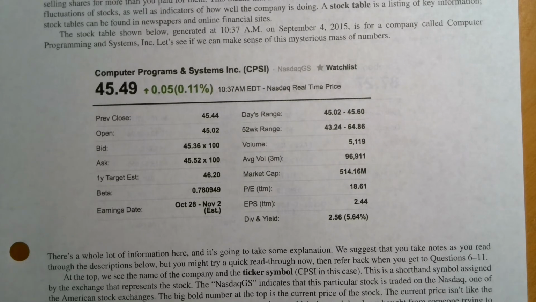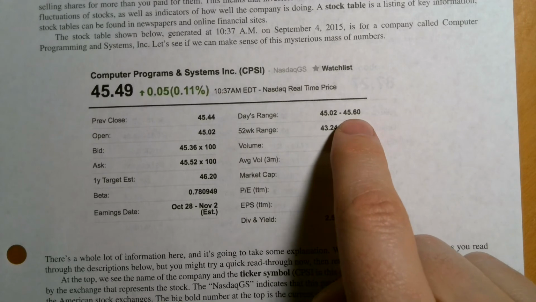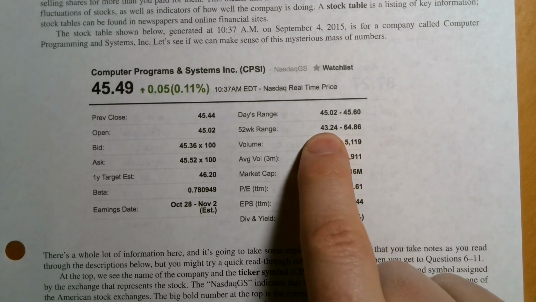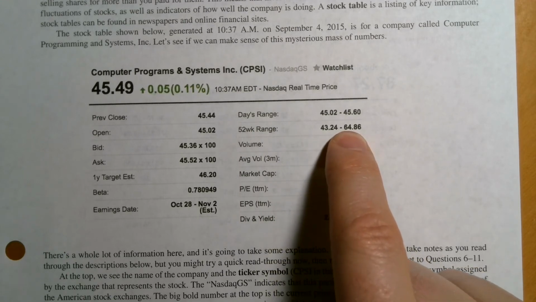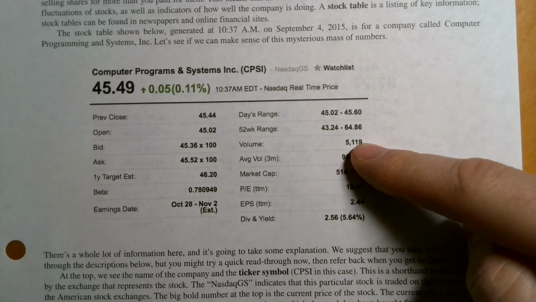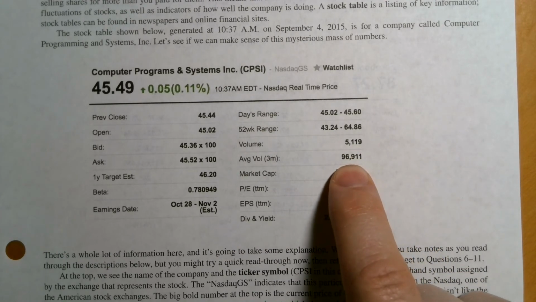It's not very stable. So the day's range, these are the highs and the lows for that particular day. And this 52-week range is a year's worth of highs and lows. So this was the lowest value it was, and this was the highest value of the stock within that 52-week range. The volume is the number of stocks that are being traded currently, so in this particular day. And the average volume is, and note the 3M, so for the past 3 months, on average, this was how many stocks were traded. How they got this number is they added up the volume from all 3 months and divided by 3. And this is how many, on average, shares were traded.